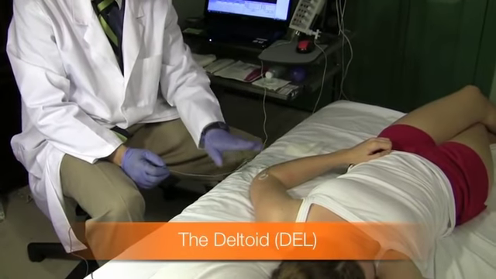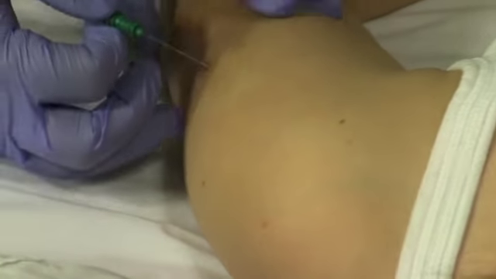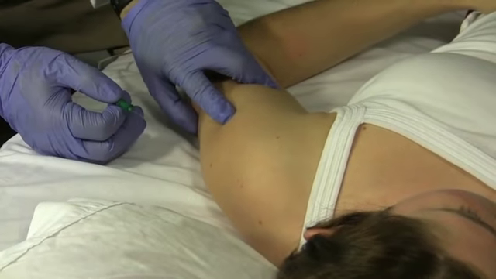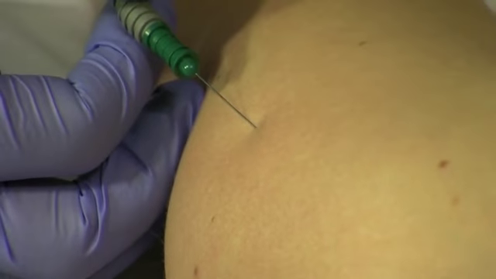Well, the last muscle in the upper extremity is the deltoid. I'm not including the paraspinals yet, but the last muscle in the upper extremity is the deltoid. The deltoid is right here. It's innervated by the axillary nerve, and it's C5-6 innervated. Here we go. Stick. That's it.